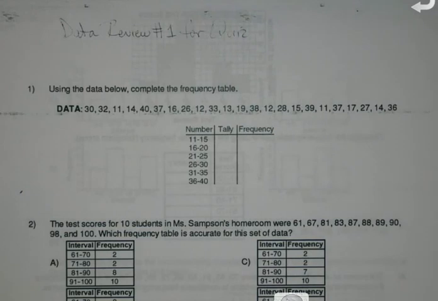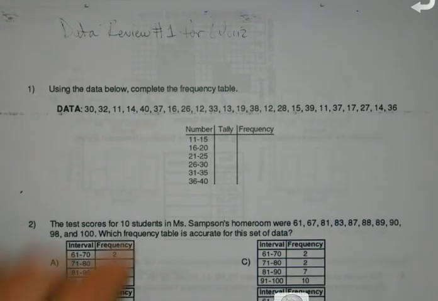Our data review. So we're going to go all the way back and then kind of work our way forward. So let's see what we got here. Using the data table below, complete the frequency table. Okay, this one, we don't have to worry about order as much. Before we'd had to worry about that, not this time. We just got to make sure we get things in the right spots.